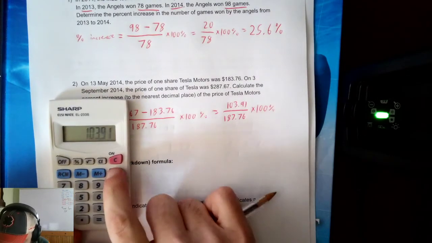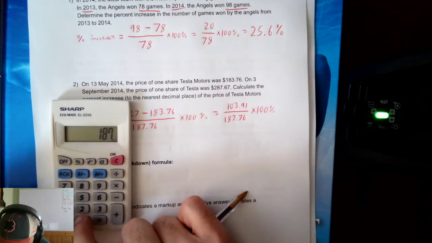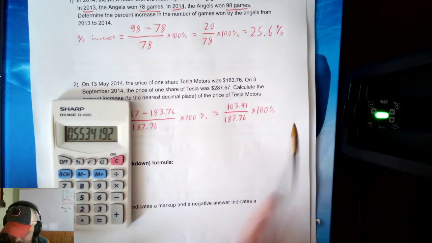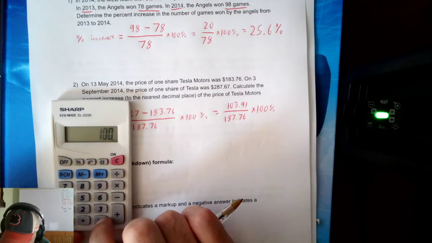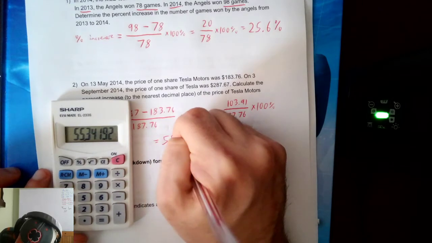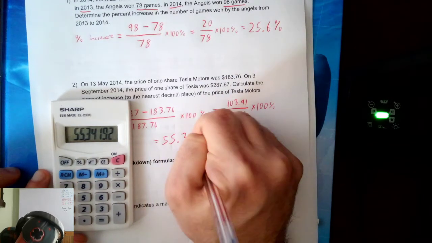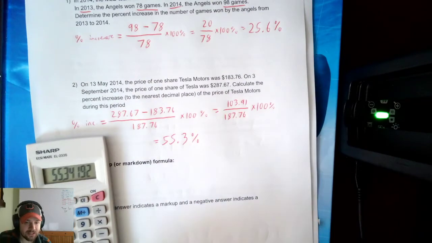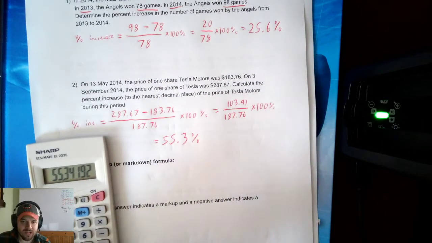Divided by 183.76 will give me the decimal, but I can multiply that decimal by 100 to get 55.3%. The question told us to round to a single decimal place, right? The nearest single decimal place. So I'll get 55.3% as my percent increase.